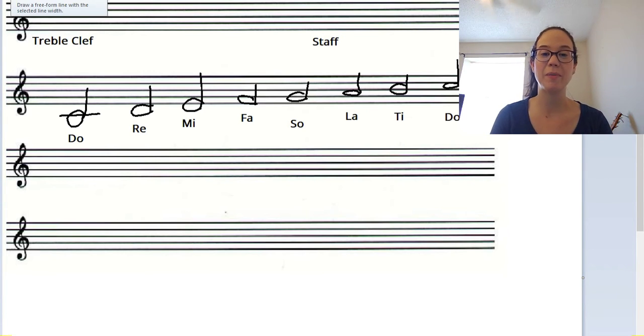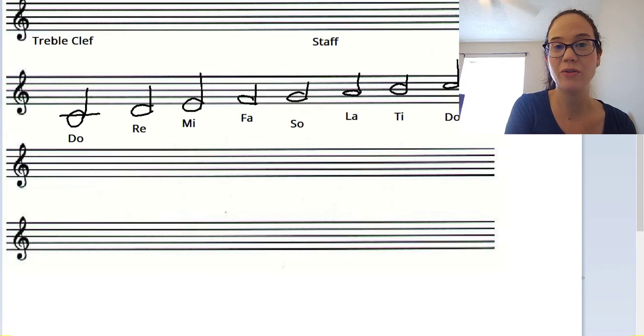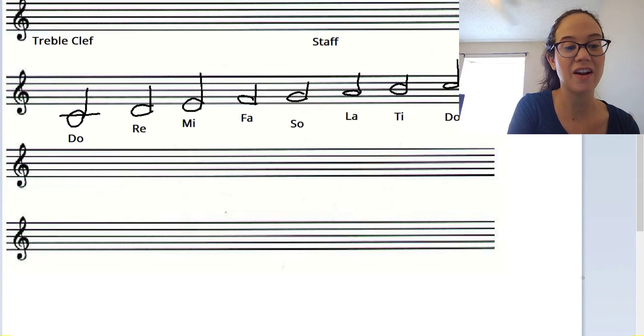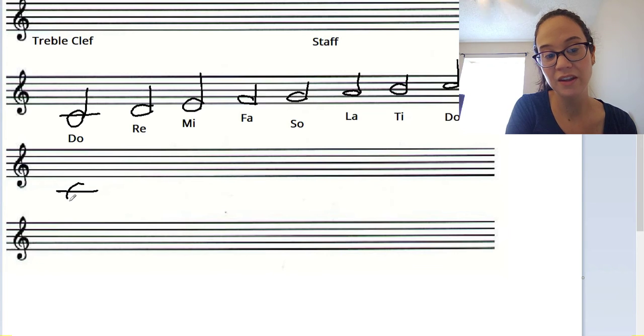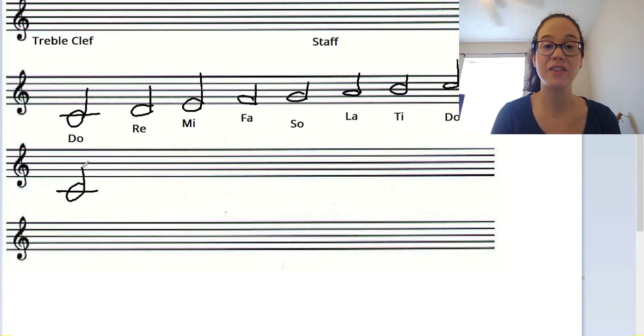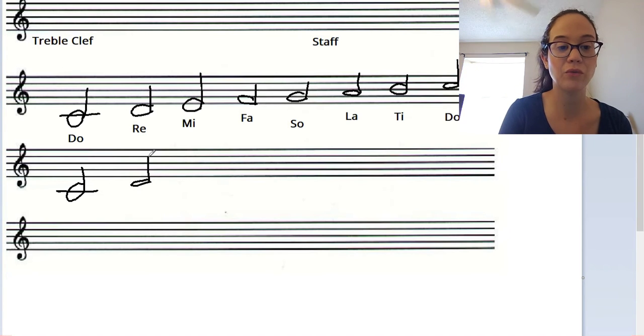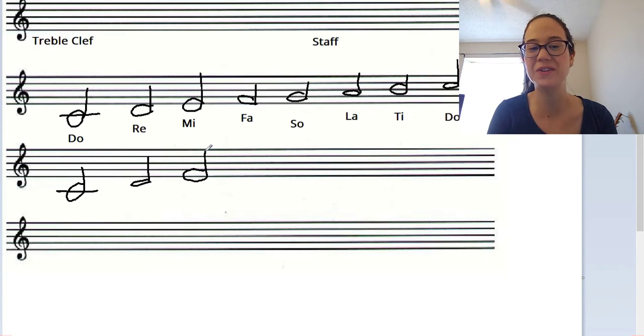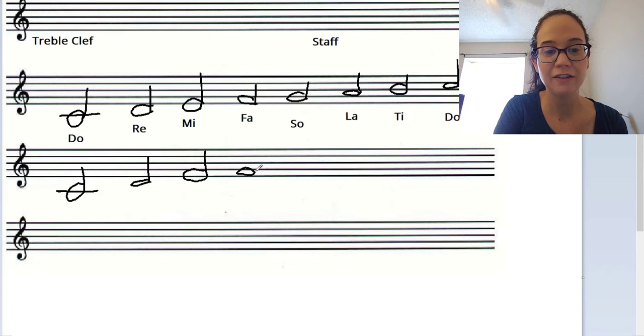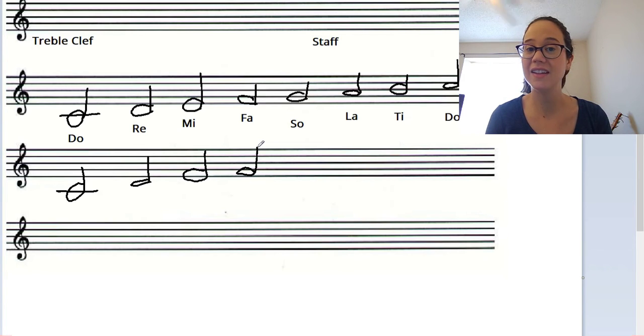I'm going to leave those labels up. Make sure you add la and T to your paper, and I'm going to recreate those with you. We need our ledger line for do. I'm going to use half notes again. Do is on the line. Re is above. Mi is on the line. Ooh, that's sloppy. Fa in the space.